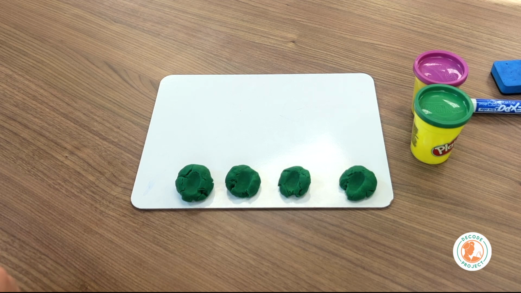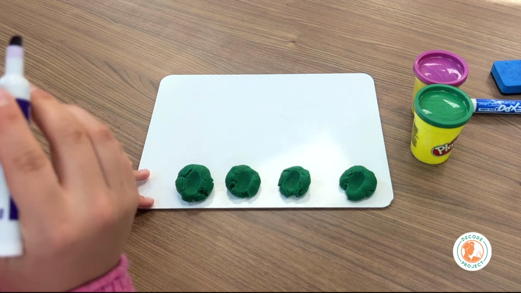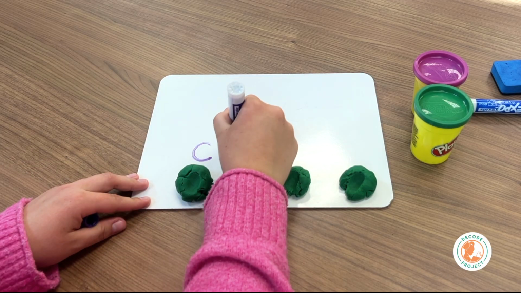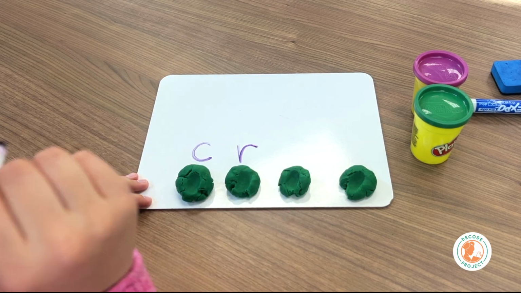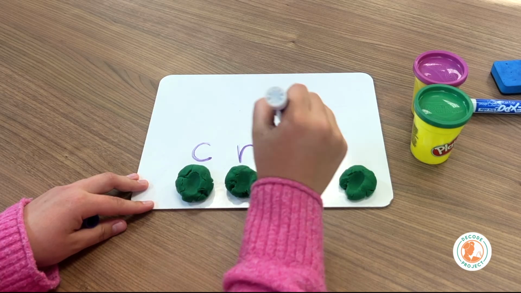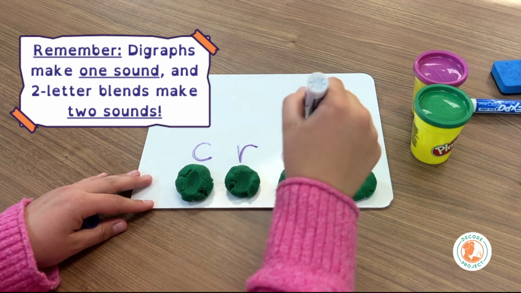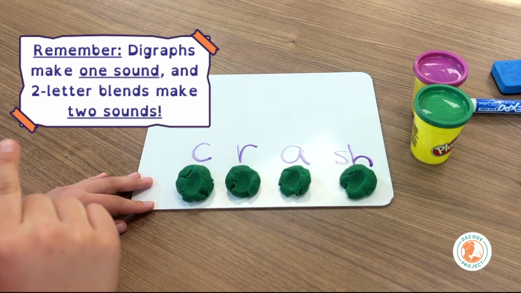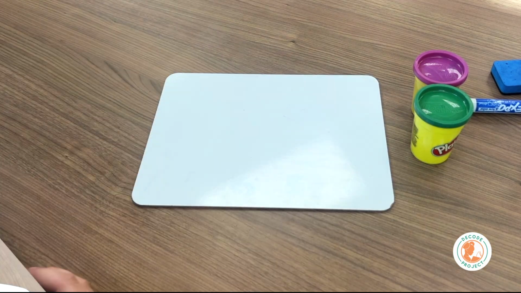Great job. And then lastly, we can write our word. So we're going to have k, c, r, r, a, which is our short A sound. And lastly, we had sh, which we know is our SH digraph here. And we'll read our word all together. We have crash. Let's try another example.